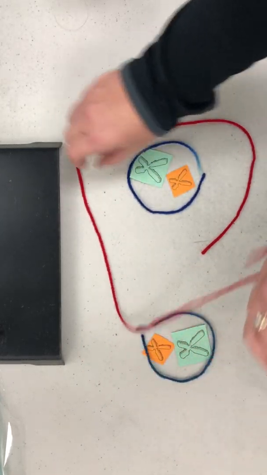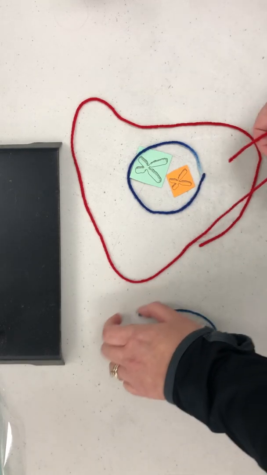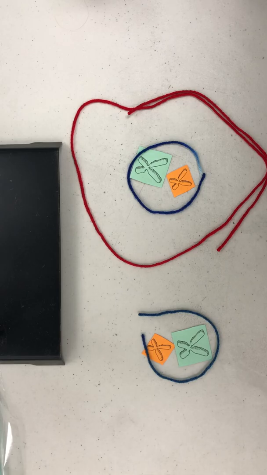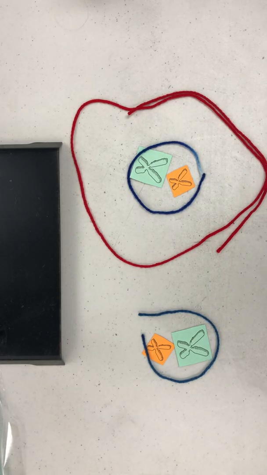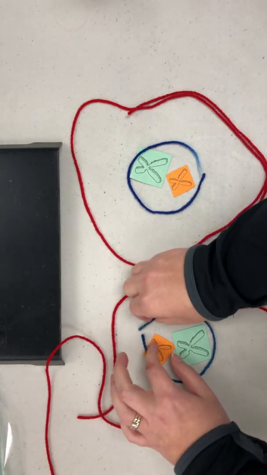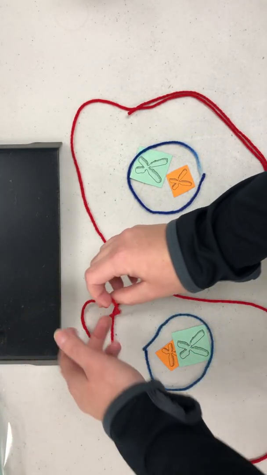And I'm just going to use another red string here for my second cell membrane, okay? Give me a second.